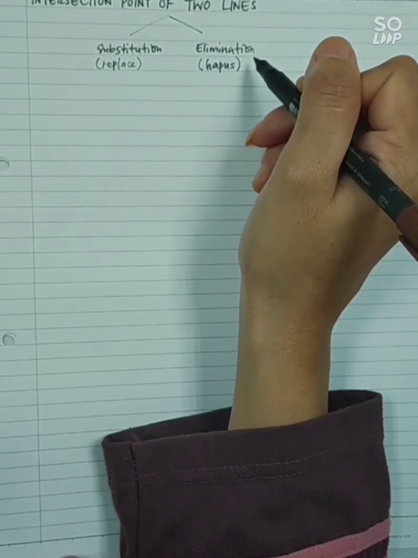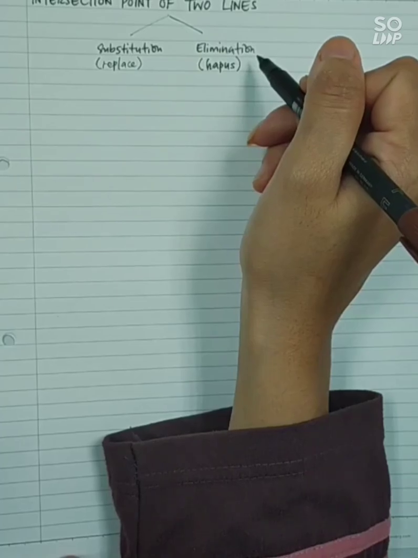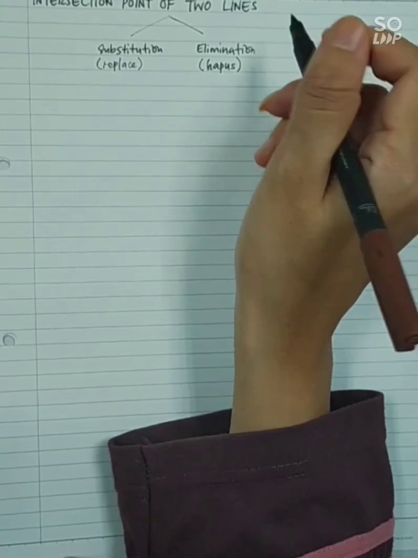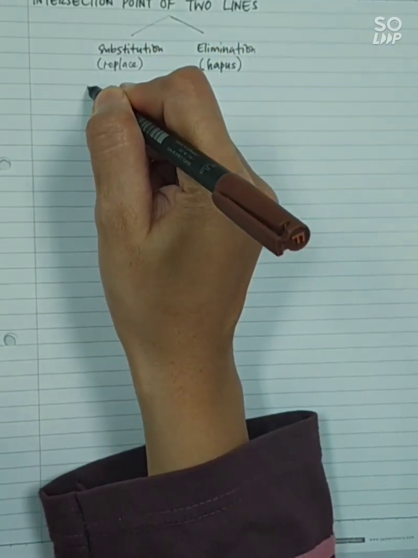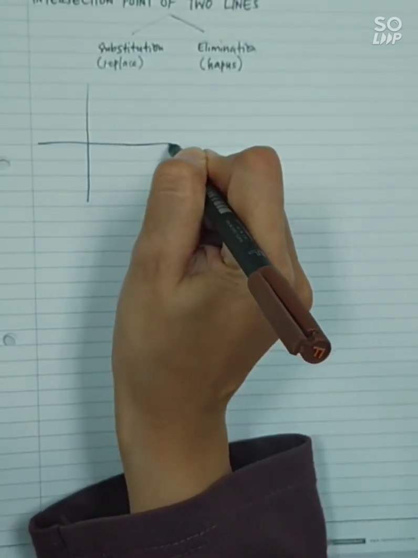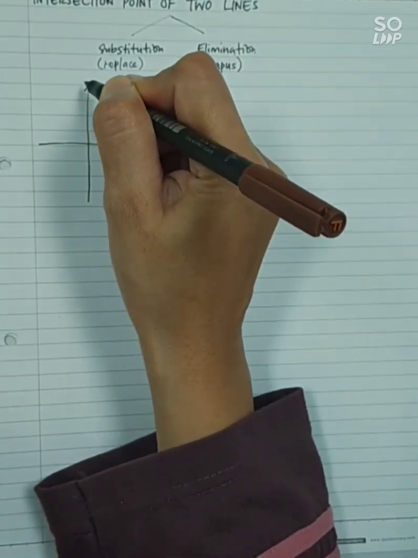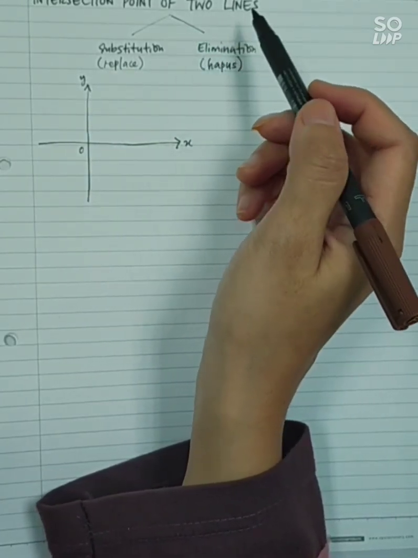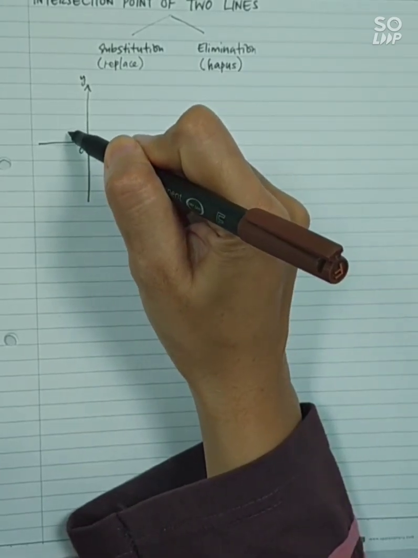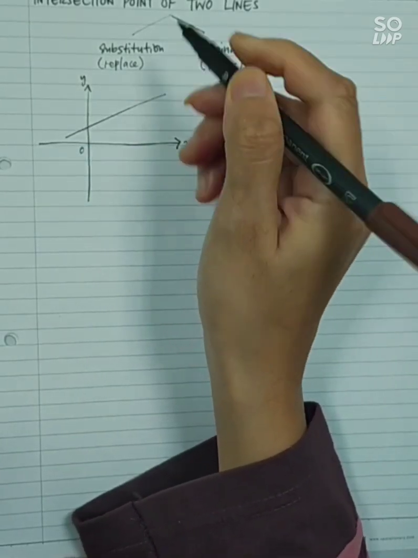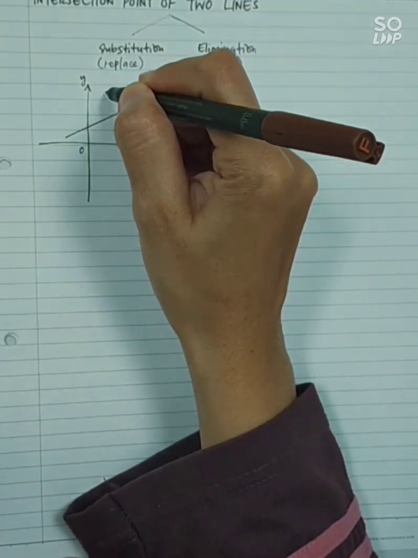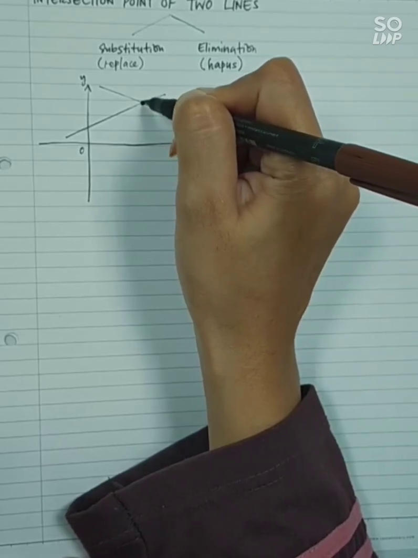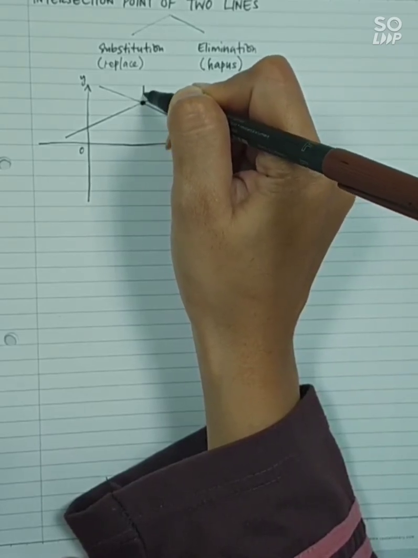So first, let me sketch two lines. Let's say this is your coordinate system, x, y, the 0 point. When we are talking about two lines, it can be maybe two intersecting lines, maybe this way. So you can see this is the intersection point.